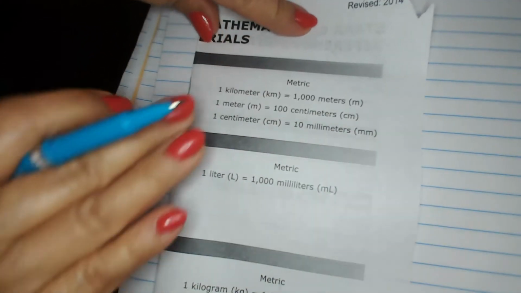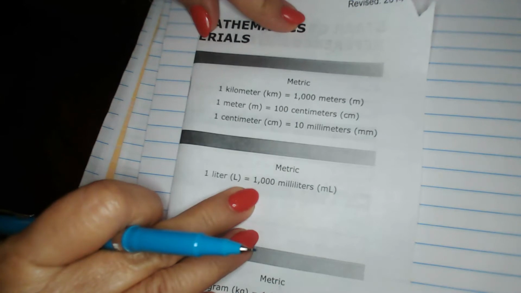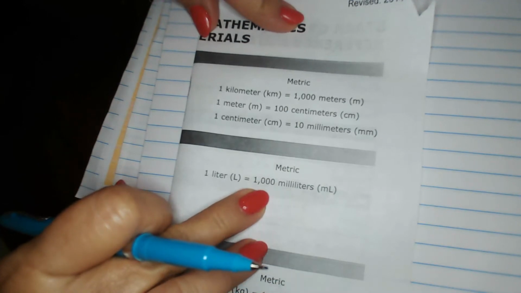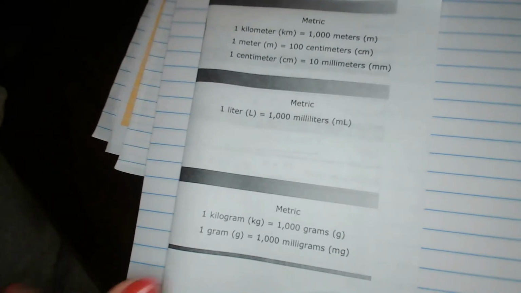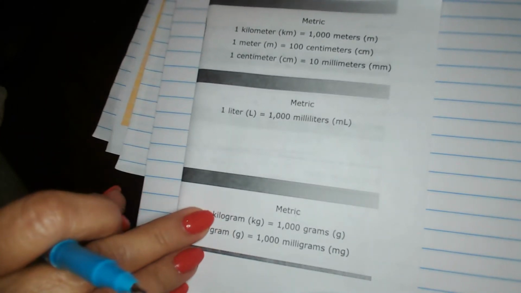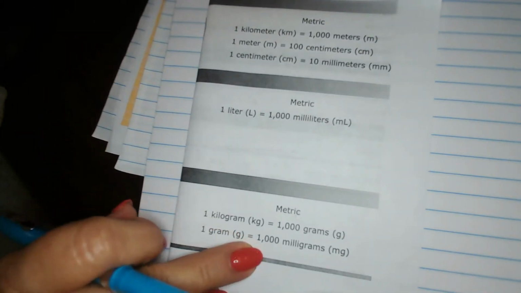Okay, hey everybody. I hope that you have this here. This is the section you're going to be needing to use tonight, and it's on the metric side. One of the great things is that we're either going to multiply or divide by 100, 1,000, or 10. Here, using the liters to milliliters, multiply or divide by 1,000, and then below multiply or divide by 1,000 using the kilograms to grams, grams to milligrams.